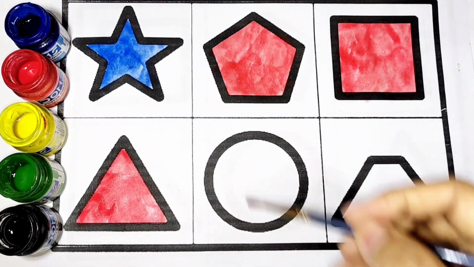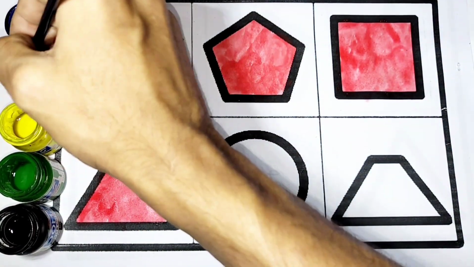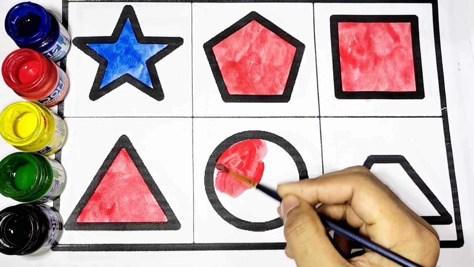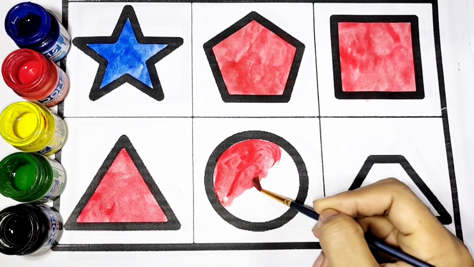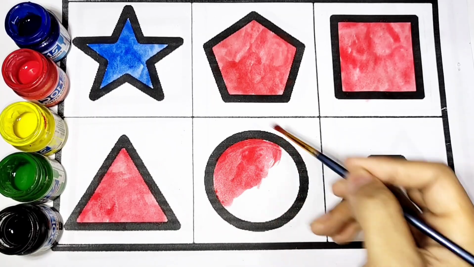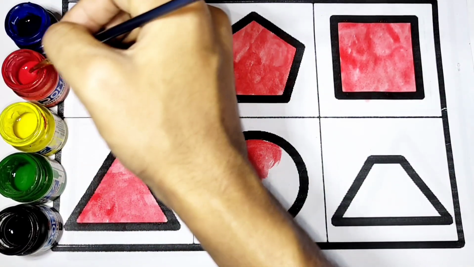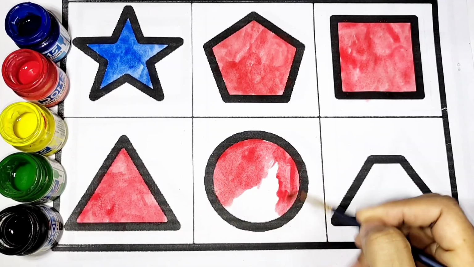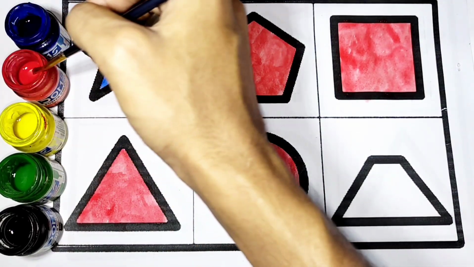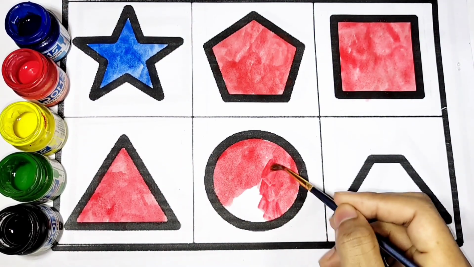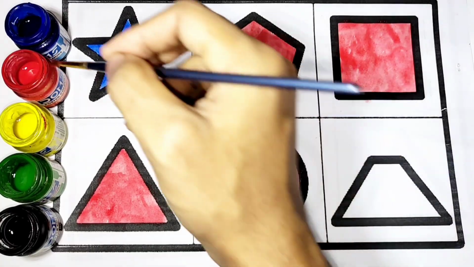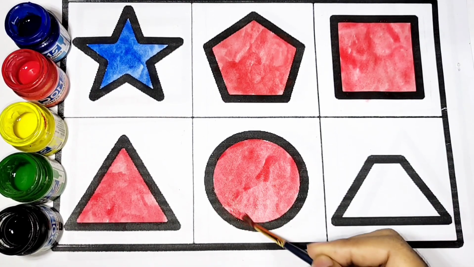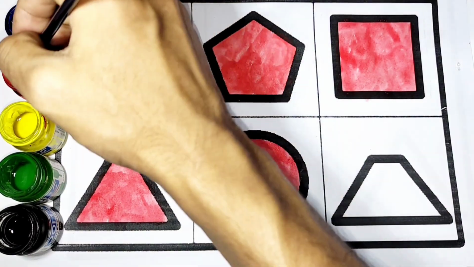Kids, the next one is circle. And the last one is trapezoid.